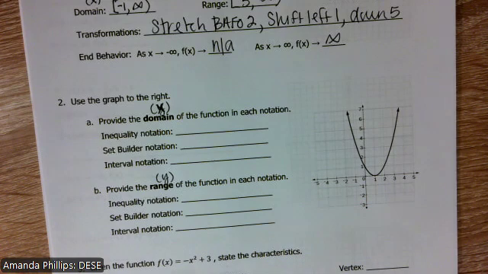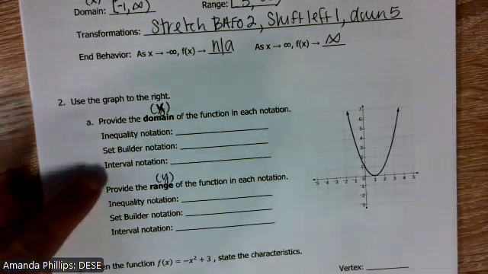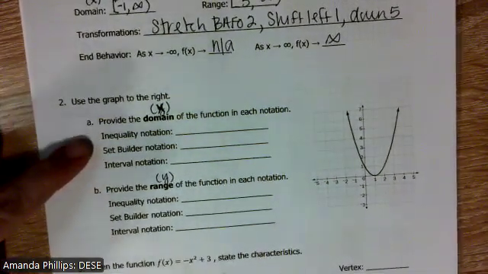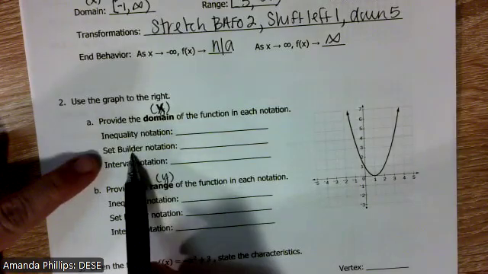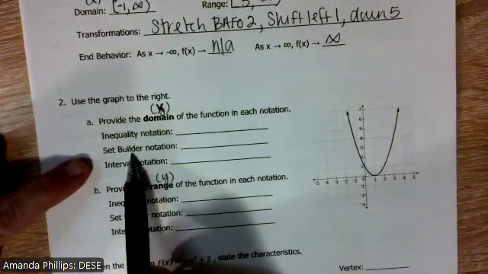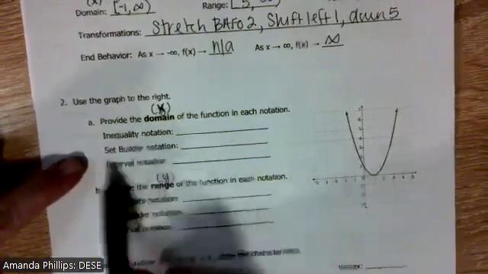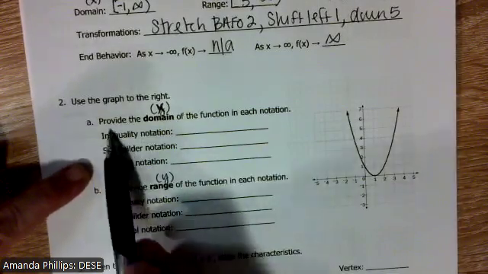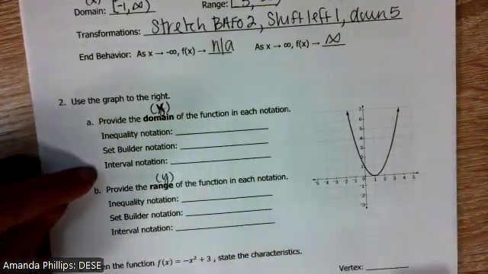I've told you a million times, I like interval notation. It helps me think it through. It makes me think how it should look. And then I can go back and do the others. And then remember, inequality just fits inside set builder. So we can kind of go in our own order. There's no right or wrong and no specific order you have to go into.